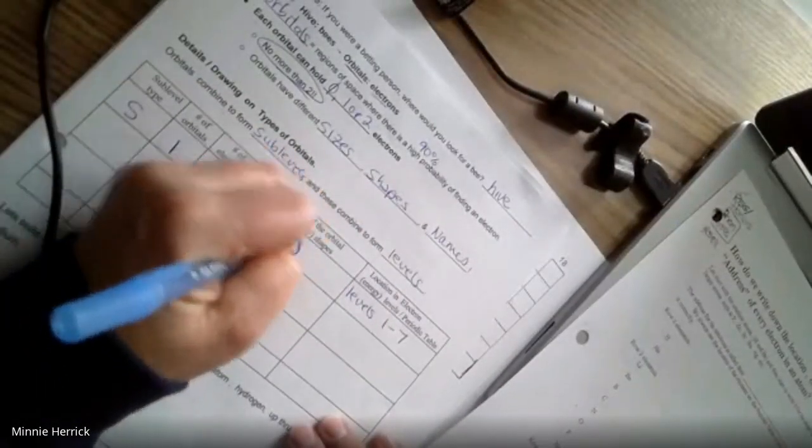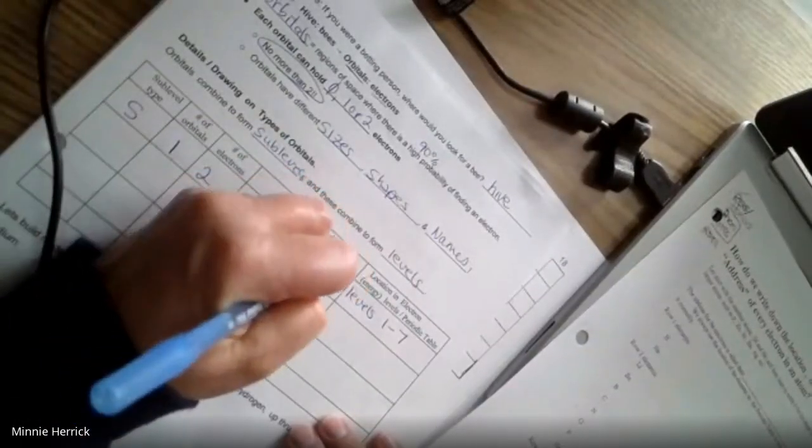So every single level has this. We've got these spherical orbitals, basically a sphere in 3 dimensions, and you can have 1 or 2 electrons in there.